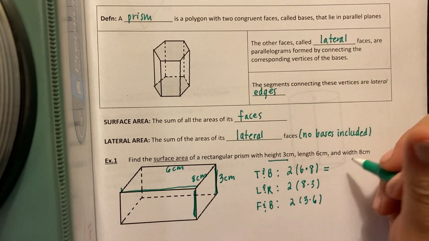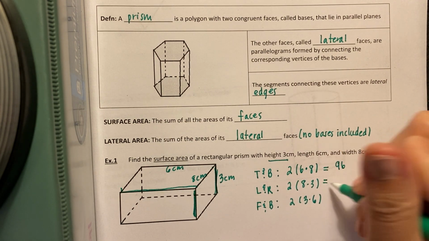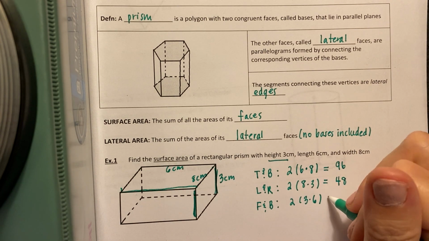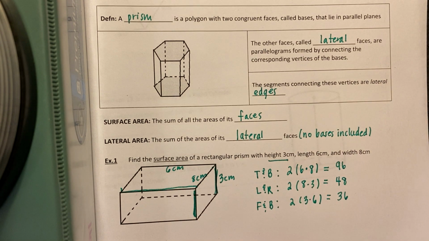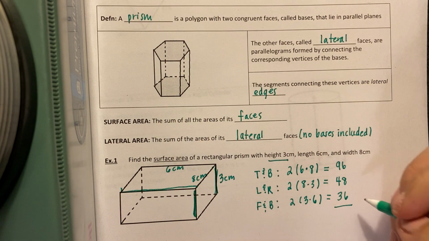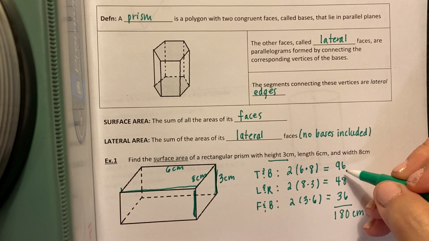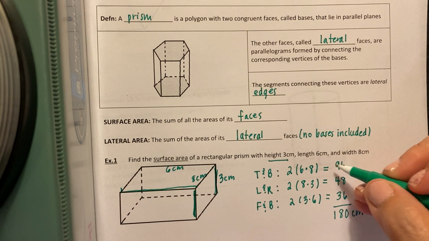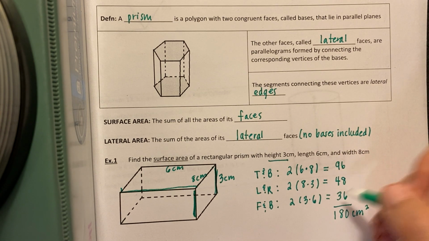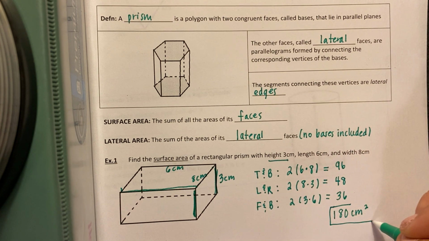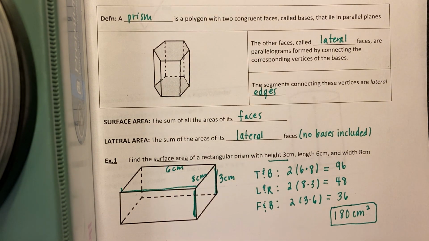You take all these numbers. So this is going to be 96, this is going to be 48, and this is going to be 36. And that's all the different faces. Then you just add those up, and I think this ends up being 180. Does that sound right? Centimeters squared. So 20, 2, 11, 15, yeah, 180 centimeters squared is the surface area of that rectangular prism.